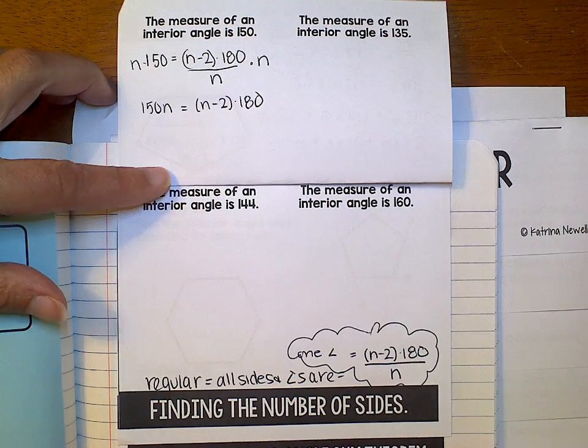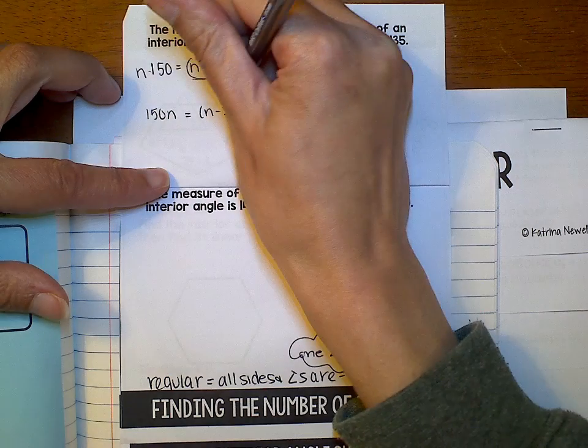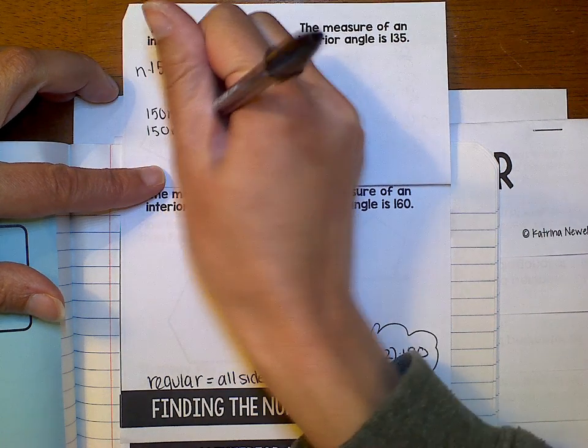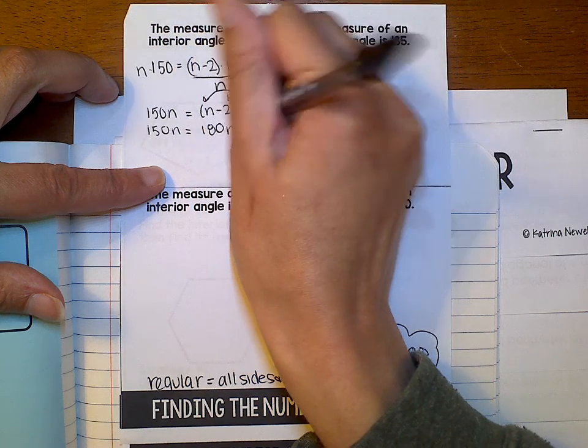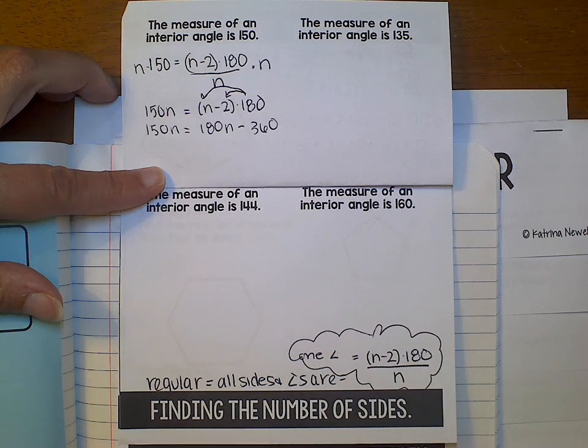Now I need to get my n's on both sides, but I can't really move this one yet because of the parentheses, so I'm going to distribute. So I'll have 150n equals 180n minus 360. And then we just want to combine like terms and solve for n.